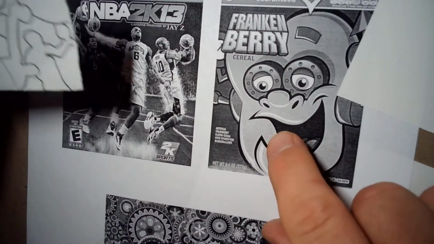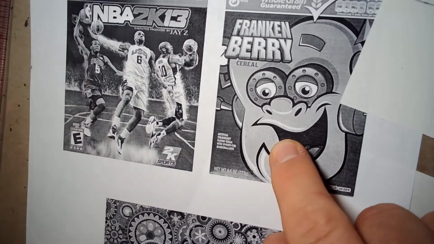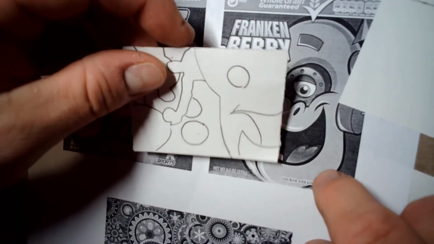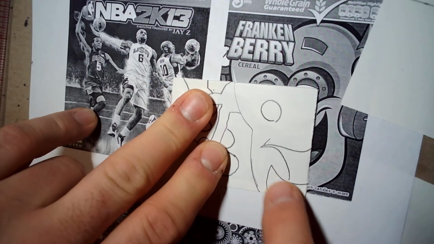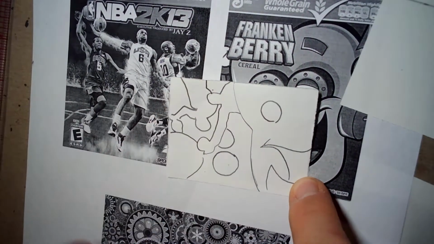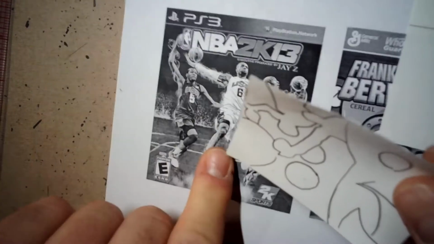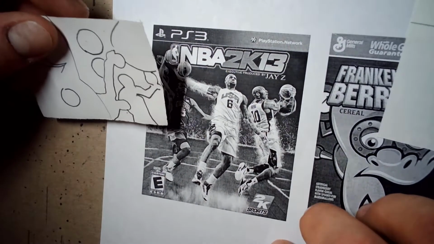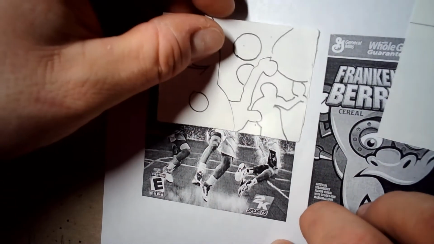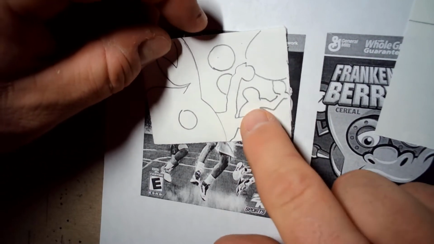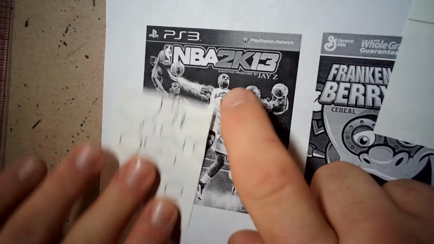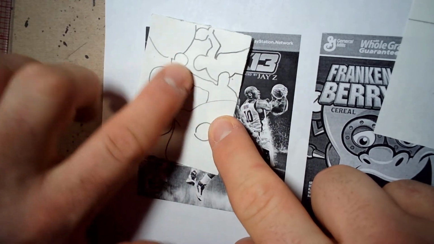I took parts, like I took part of Frankenberry, and I laid this down and traced over it. So you can see I just got bits and pieces just to kind of make a shape. Then I took parts of the NBA game. So I've got him here. Notice too I turned it different directions and I'm only getting the outlines. Then I took this part right there.